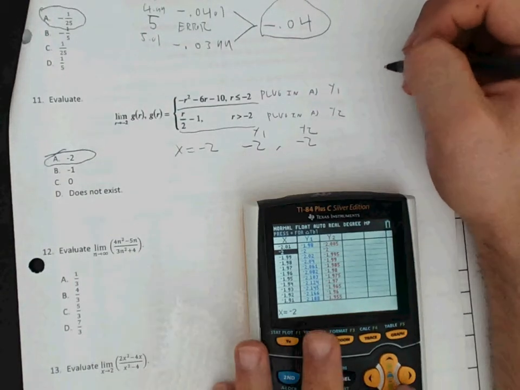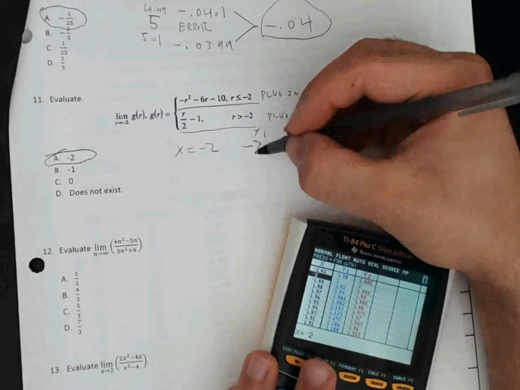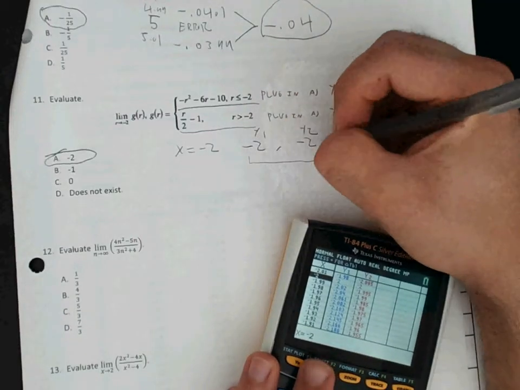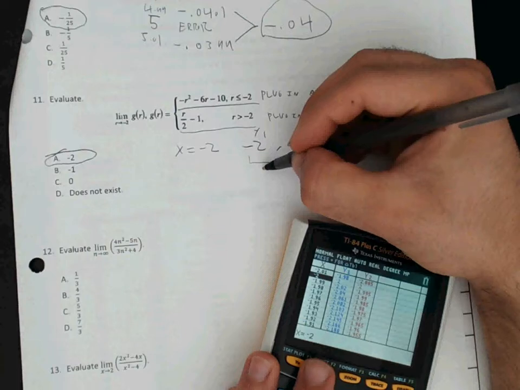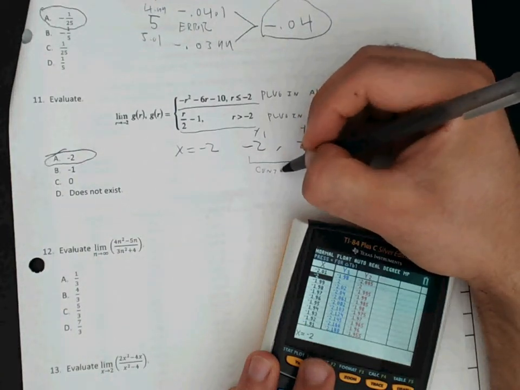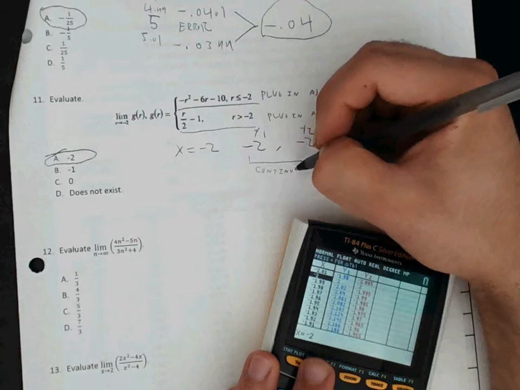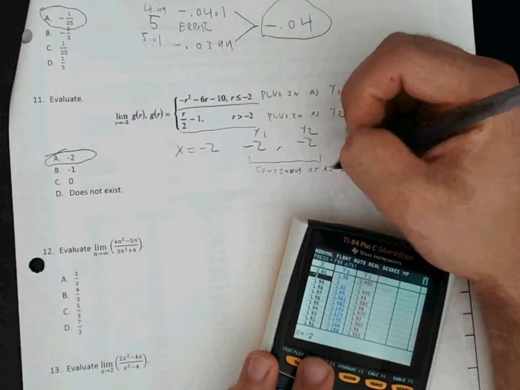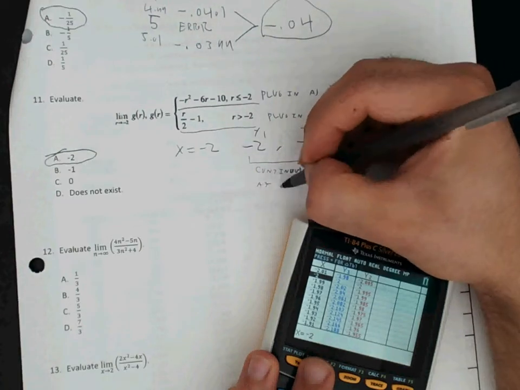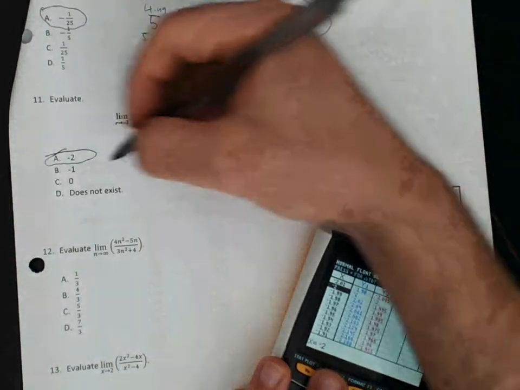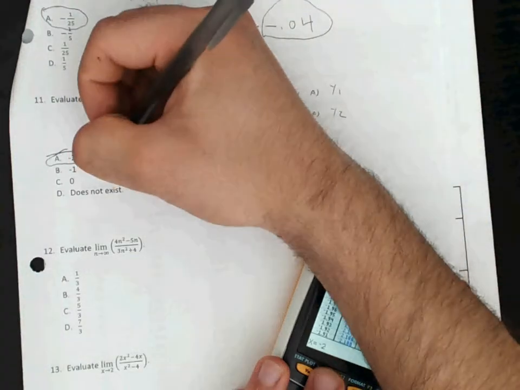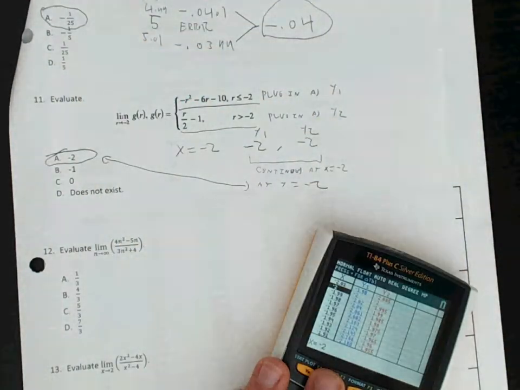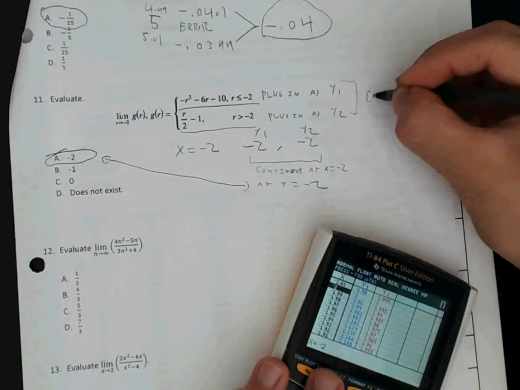So you can say both functions are continuous at x equals negative 2 at y equals negative 2. So that's the reasoning why this is the case. Also note that you can use your calculator.